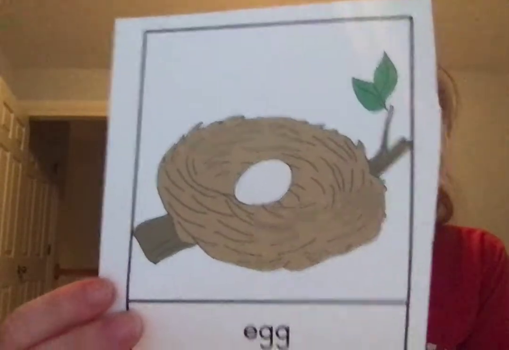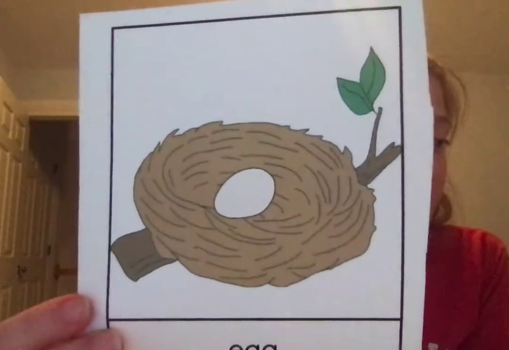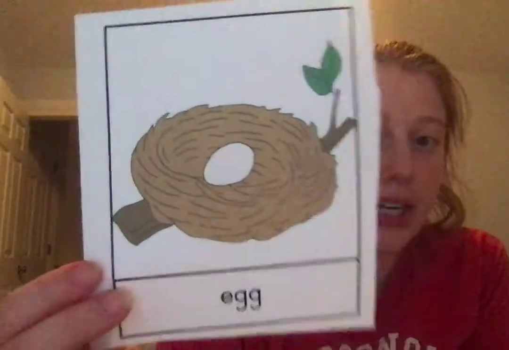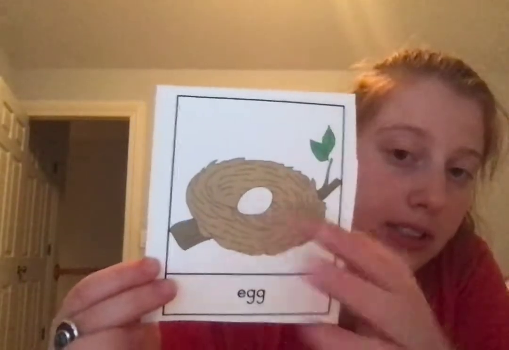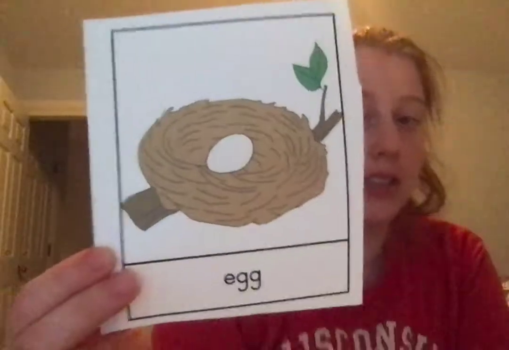A bird's life begins within an egg. The egg has a hard shell which protects the bird inside, so the bird is inside of the egg. That's stage 1.